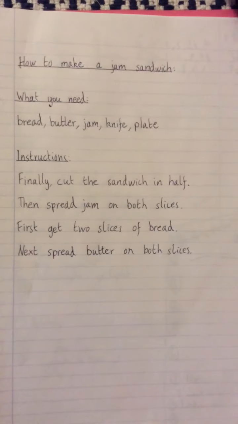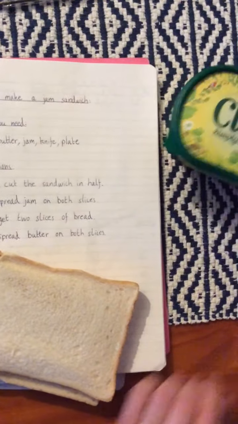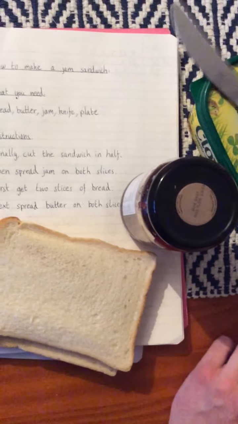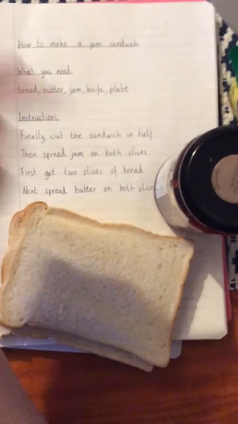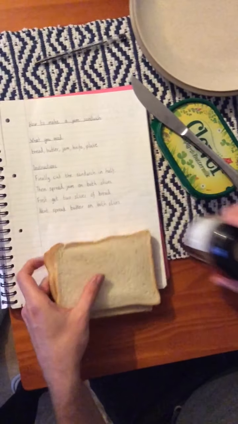So it says here you need some bread. You need some butter. You need jam, a knife, and a plate. Excellent. So now the reader has got everything they need because I told them what they need.